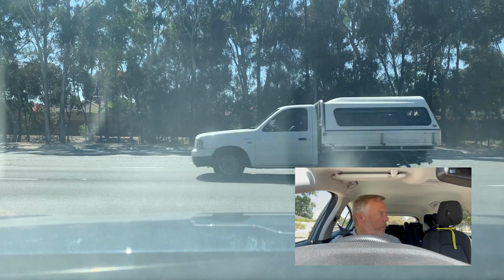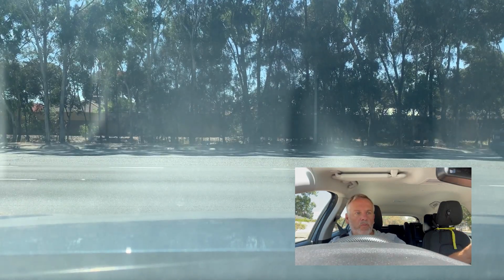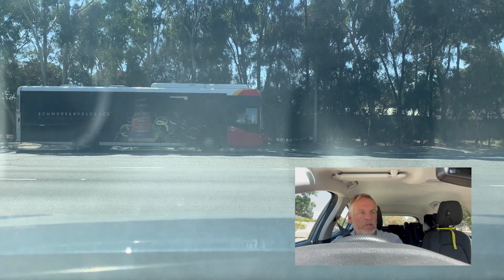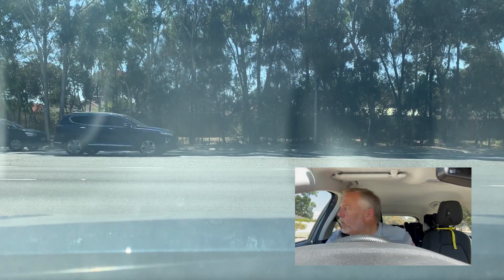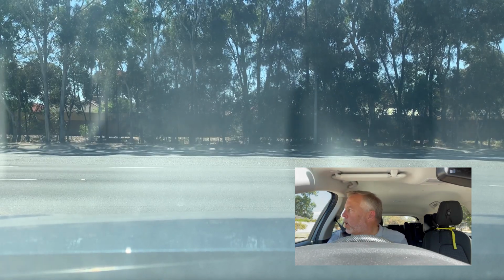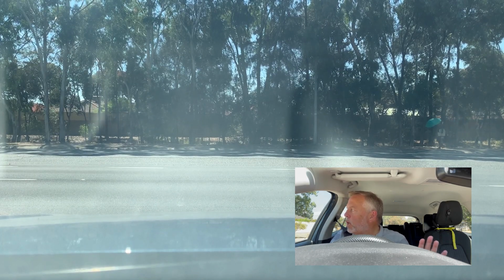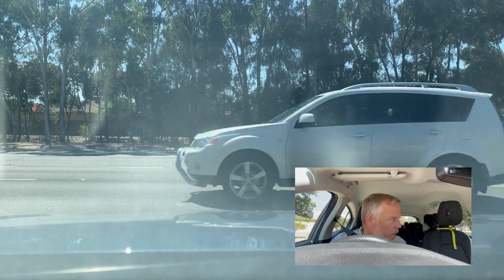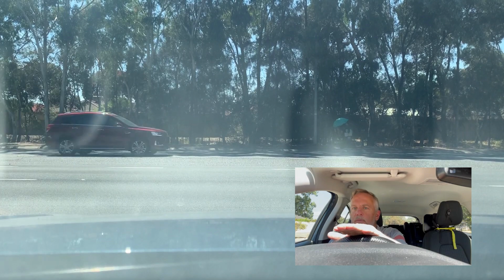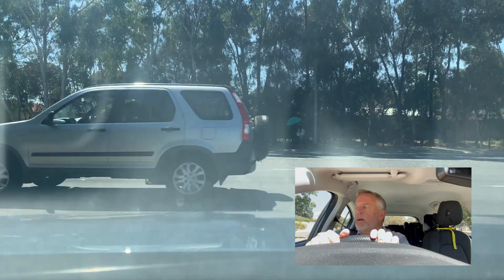Now we're going to pick the gap. Now I've got traffic over to my left. As you can see, there's a great big bus. And I've got traffic to my right. So I'm looking for clear both ways. Clear right, clear left. Now we have the median strip in front of us.